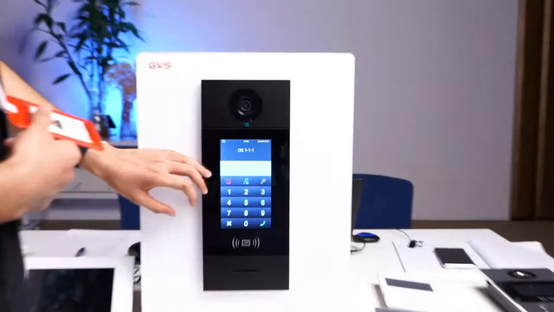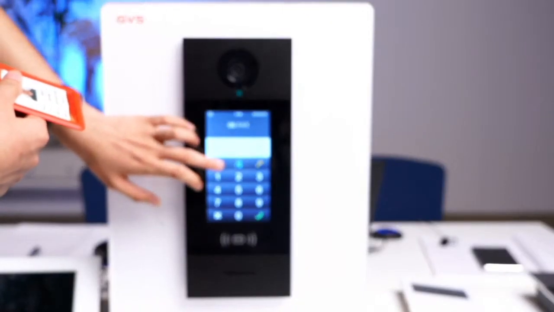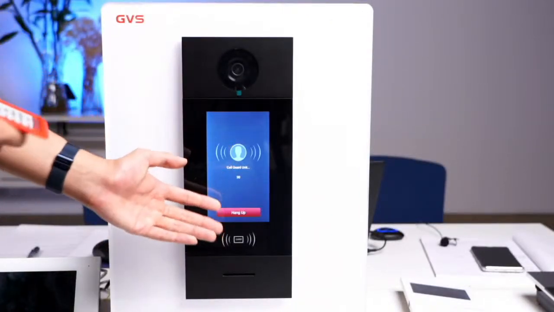Okay, so those are basically the main features, and you can also click this button to call the guard station.